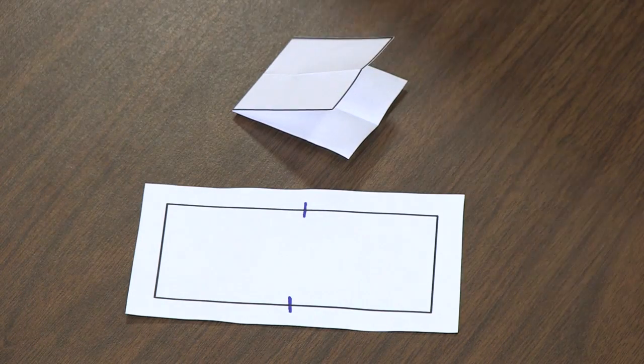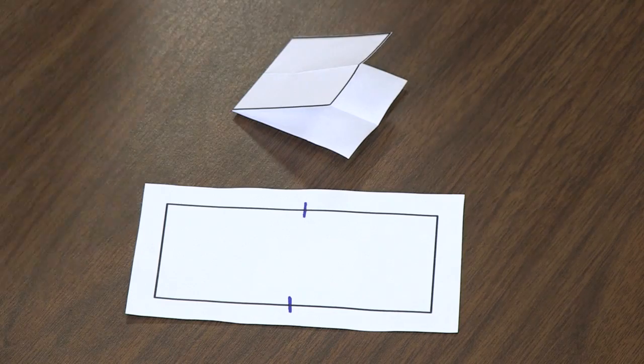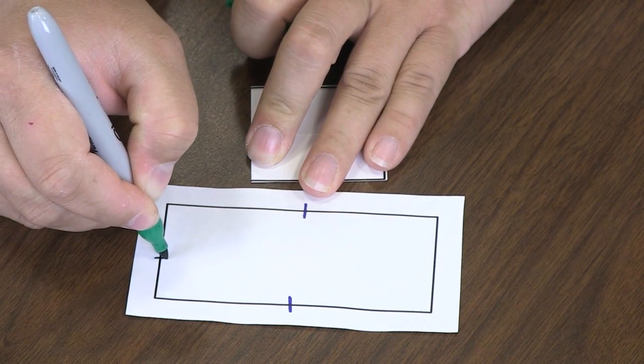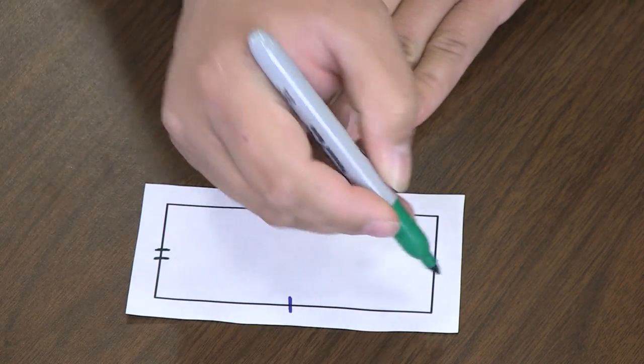I know that the right side of the rectangle is congruent to the left side, and I can indicate that by marking two hash marks on the two sides.